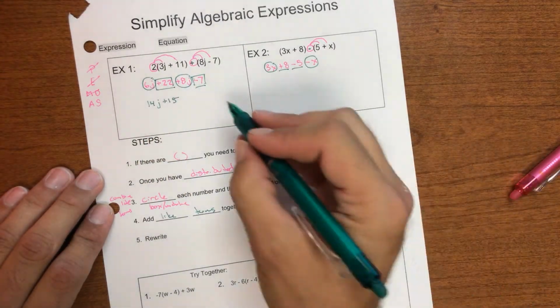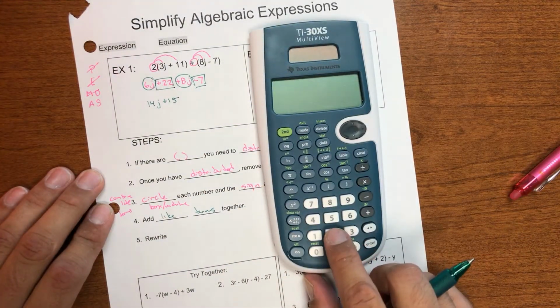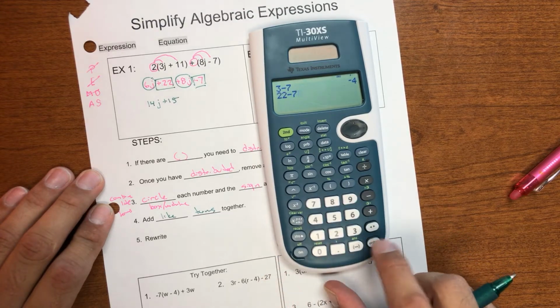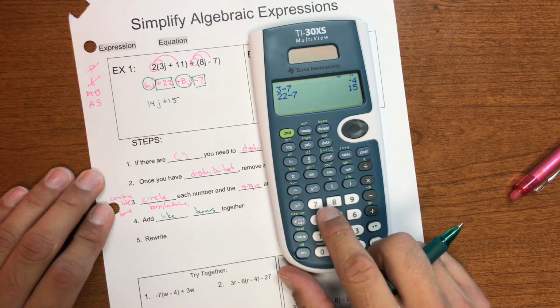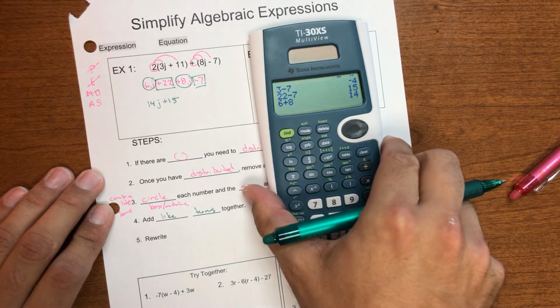Okay, now remember, we can't put this whole problem in our calculator, but if you don't know what 22 minus 7 is, get your calculator and do 22 minus 7, hit enter, and it can tell you that it's 15. And you can do the same thing with the 6j and the 8j. You can do 6 plus 8 and see that that's 14 j's.